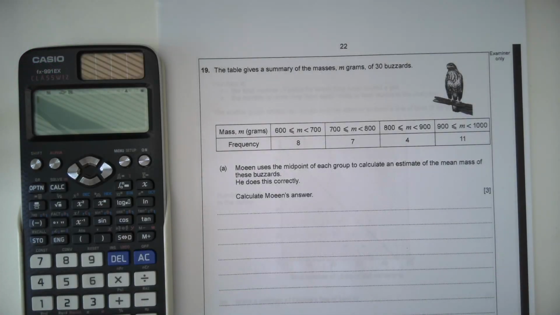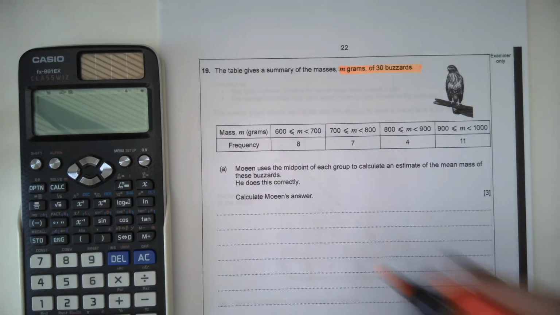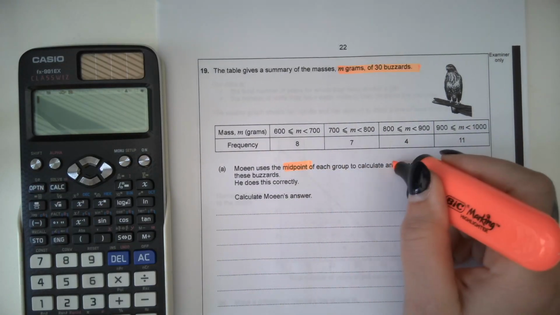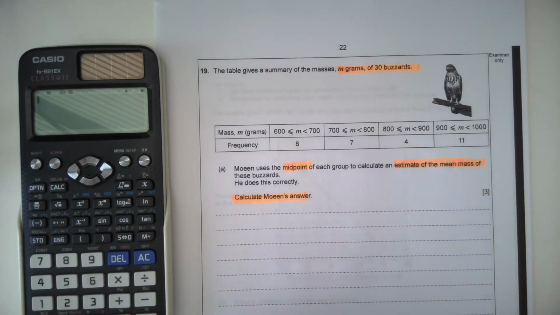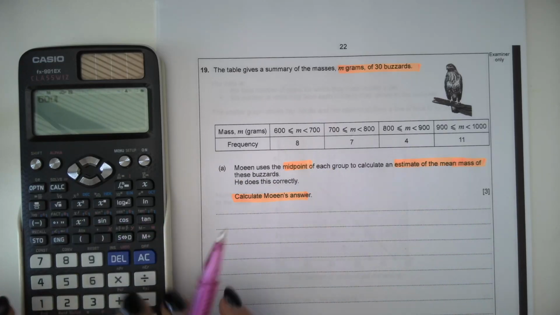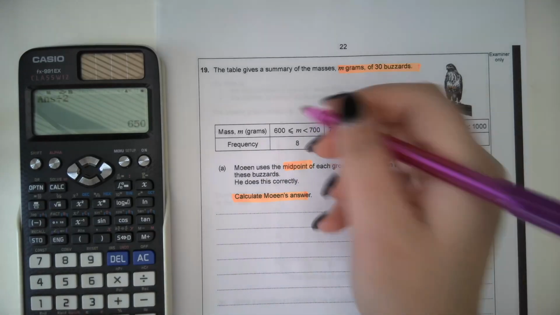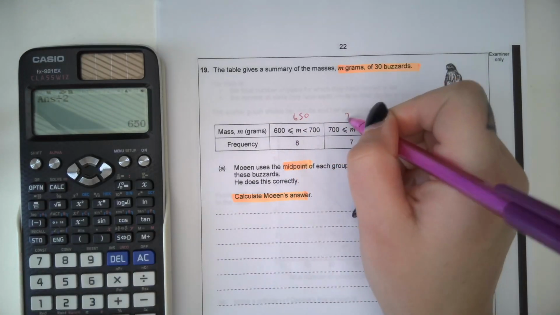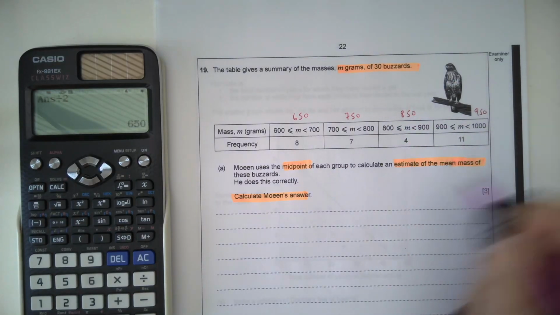Question 19. The table gives a summary of the masses, in grams, of 30 buzzards. So here's our table. Part A, Moen uses the midpoint of each group to calculate an estimate of the mean mass of these buzzards. He does this correctly. Calculate Moen's answer. So we're using the midpoint. The midpoint is halfway between these two values in the range. If you can't spot it, add them together, so 600 plus 700, and then divide by 2. So that midpoint is 650, 750, 850, and then 950.